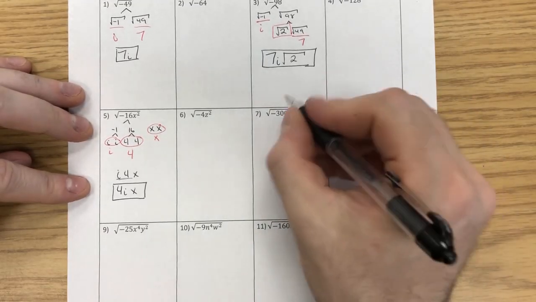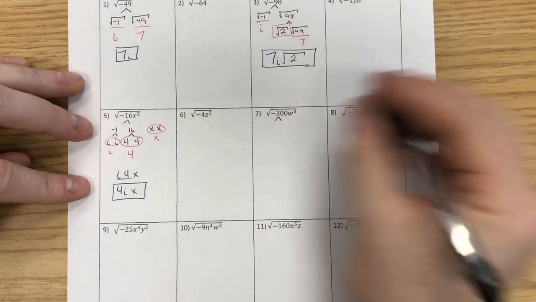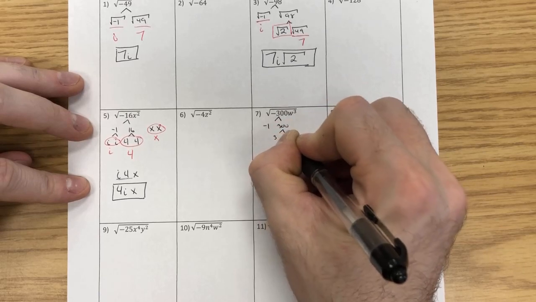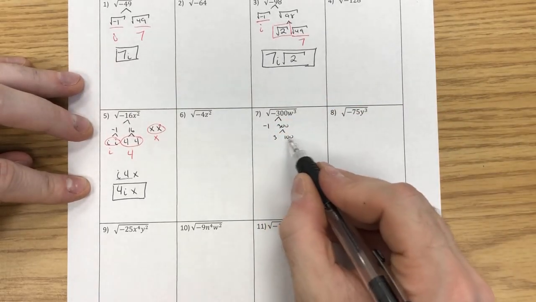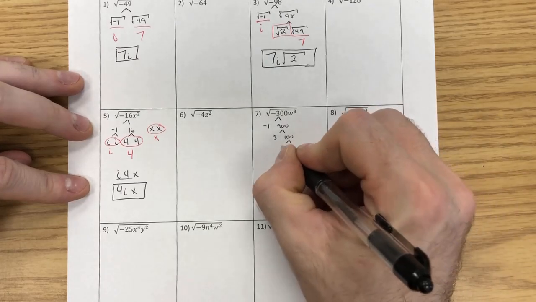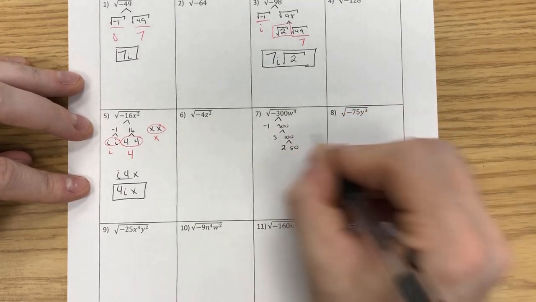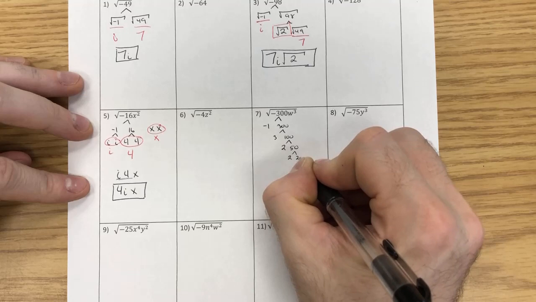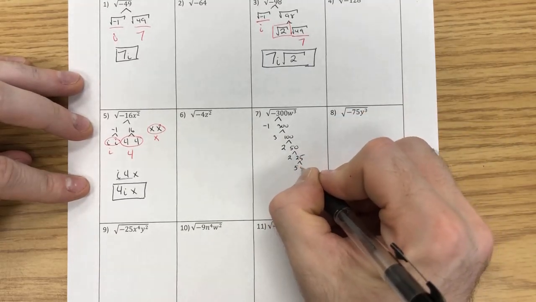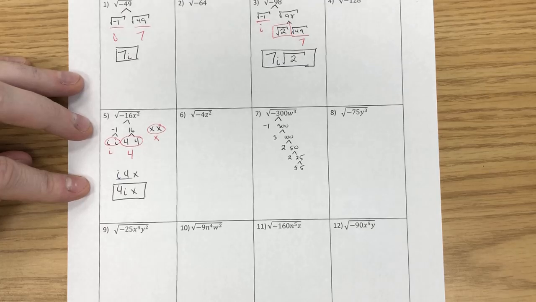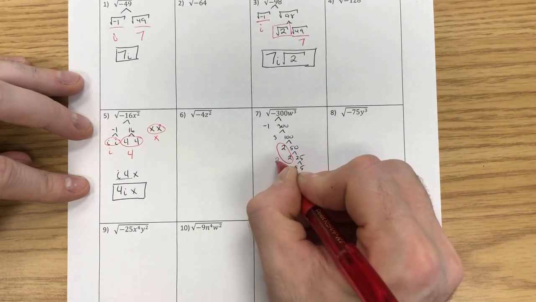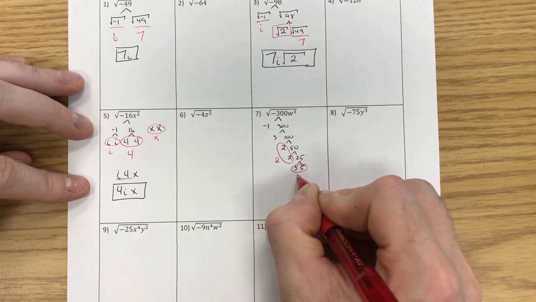So let's say with this one, I don't spot the roots immediately. I say I have a -1 and a 300. I say I have a 3 and a 100. I don't recognize that this is a perfect square. Let's say I continue to break it down into a 2 and a 50, a 2 and a 25, and I say, hey, I recognize that the 25 is a 5 and a 5. Well, what I can do is I can say, hey, I'm going to pull out a 2 and pull out a 5.